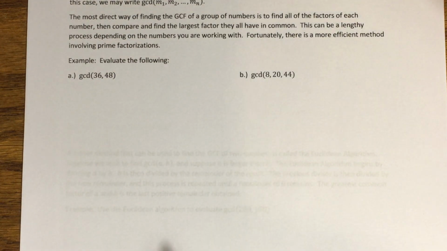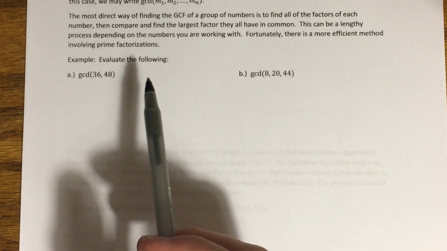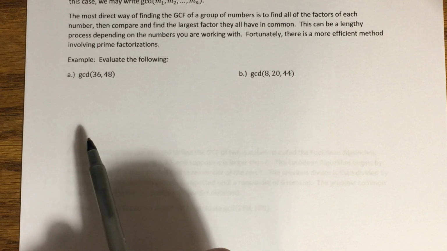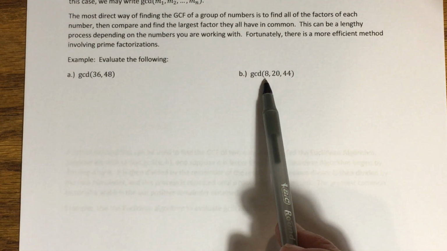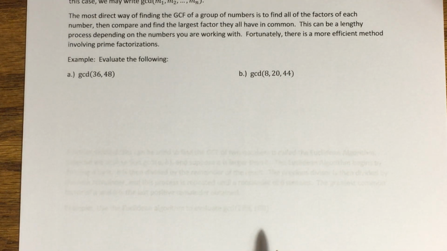The problem with that approach is that oftentimes the numbers that we're dealing with may have a lot of factors, and so that can take a long time searching for all of those. Also, if we're taking the GCD of several numbers, that's a lot of lists that you have to come up with. So there is a better way, and it uses prime factorizations.